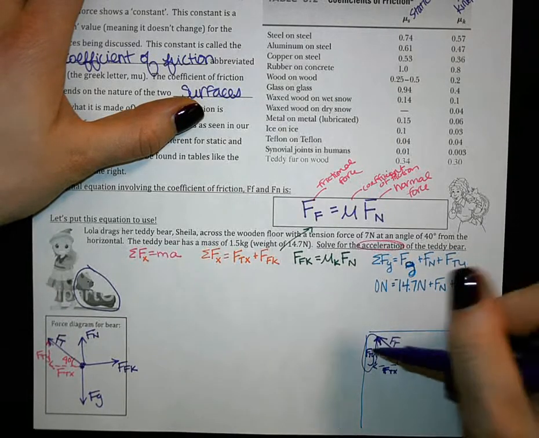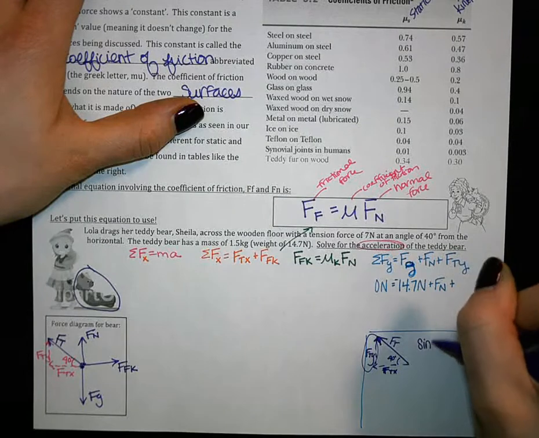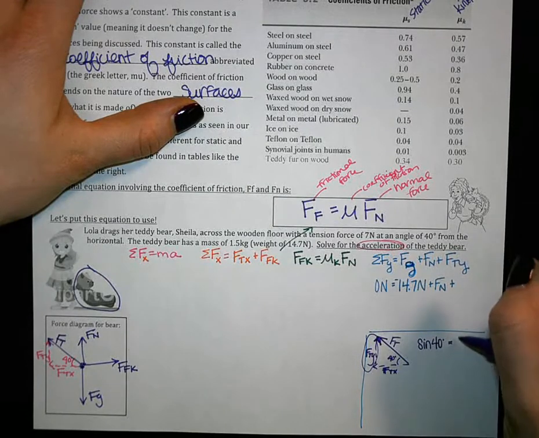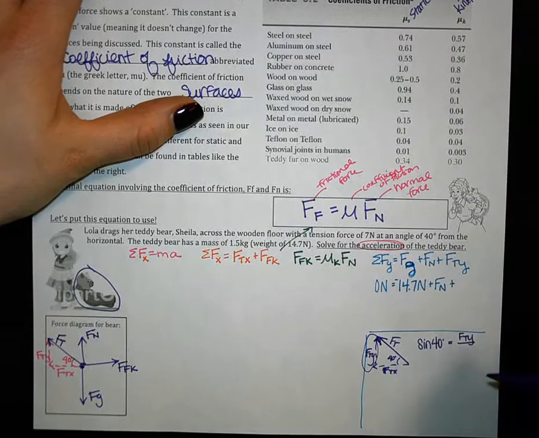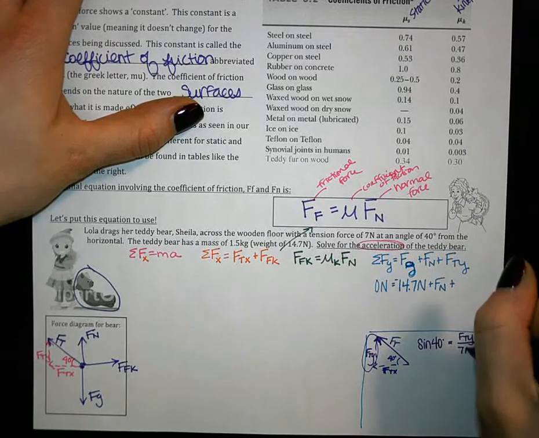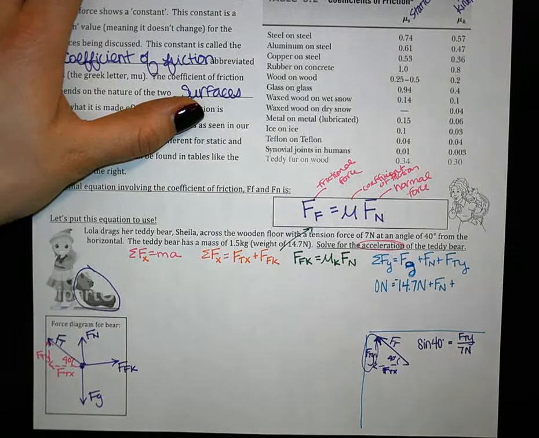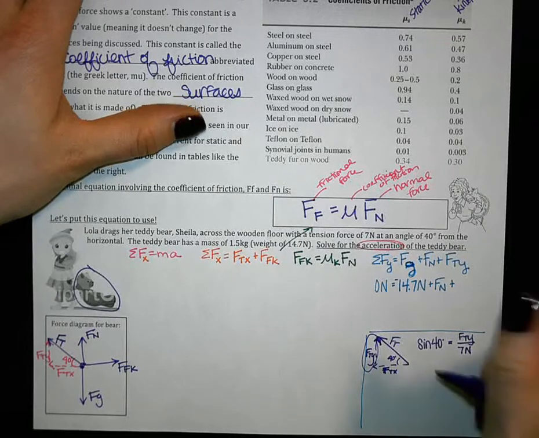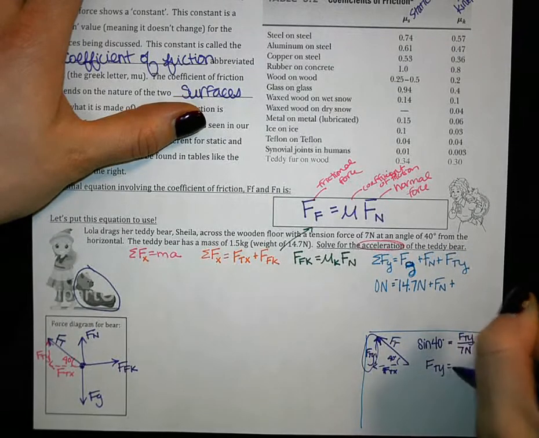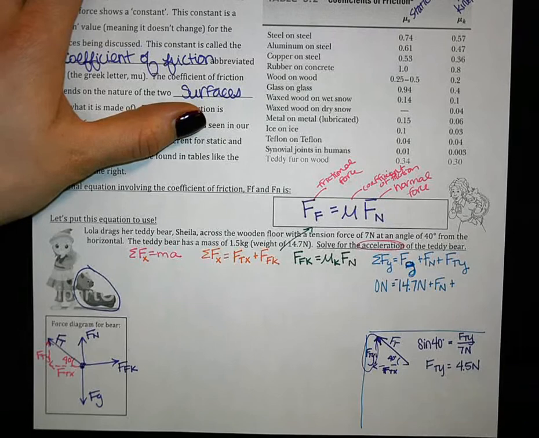So Fty is opposite of our angle, so sine of 40 degrees is equal to Fty over our tension force, which was given to us as 7 newtons. That value for Fty is equal to 4.5 newtons.